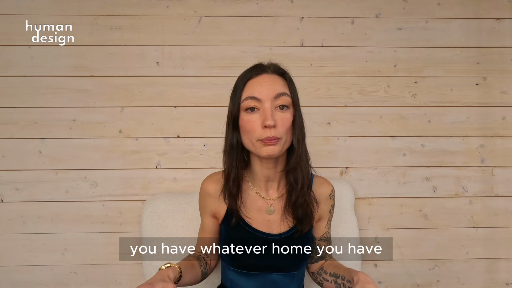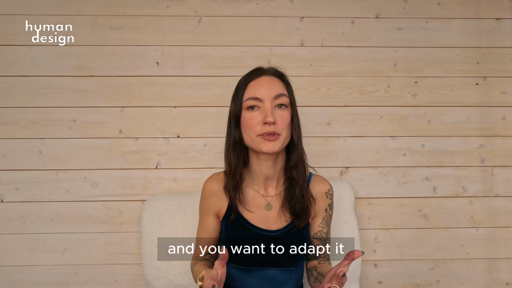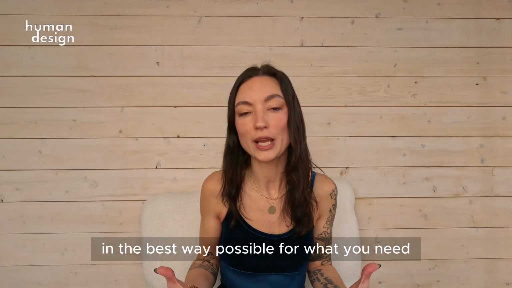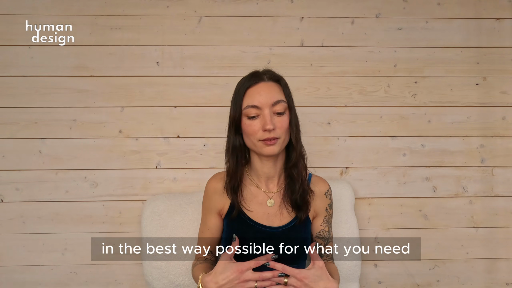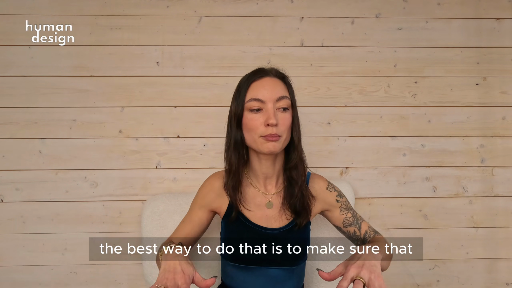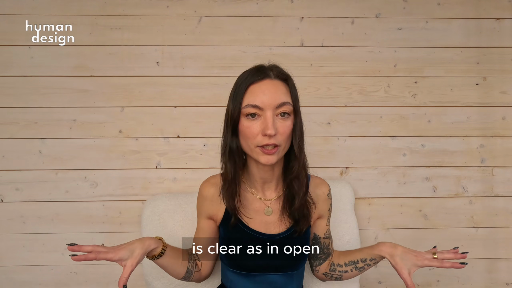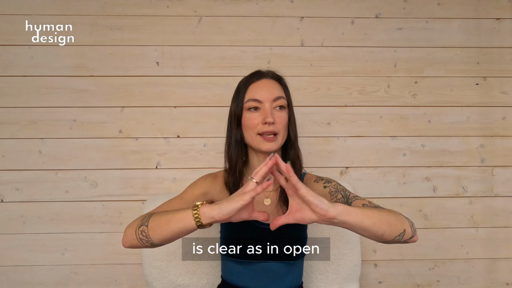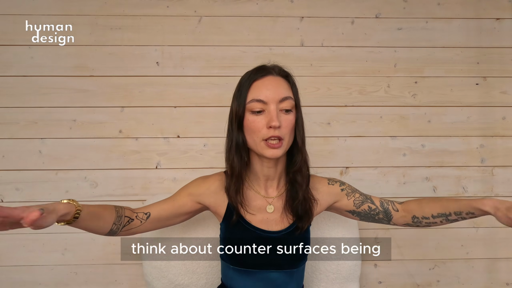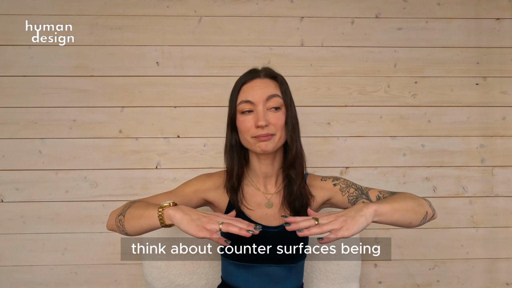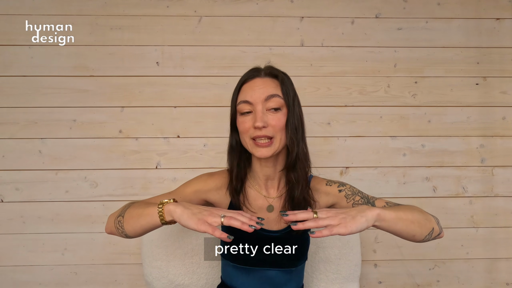You have whatever home you have and you want to adapt it in the best way possible for what you need. The best way to do that is to make sure that above waist high is clear, as in open, expansive view. Think about counter surfaces being pretty uncluttered, pretty clear.